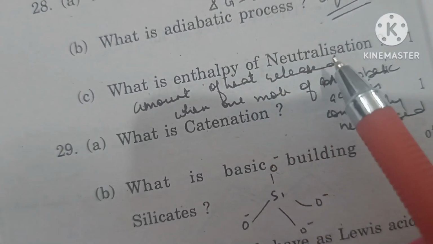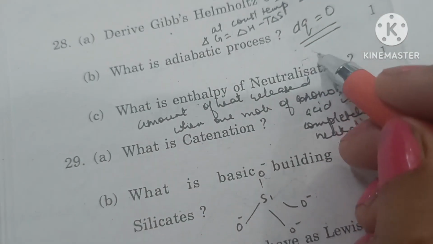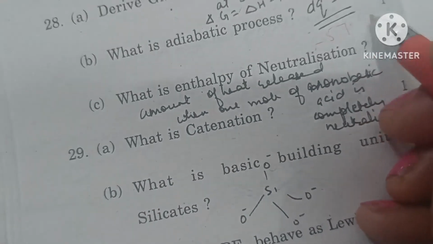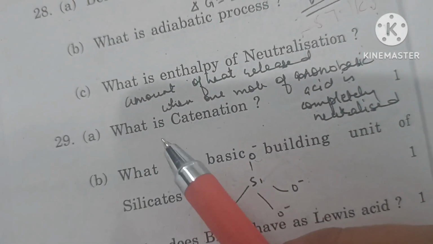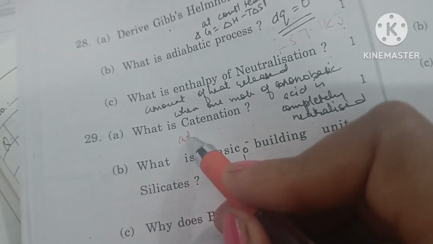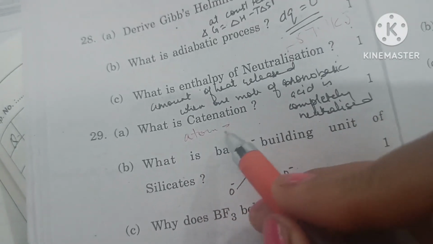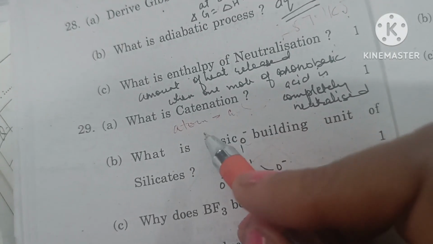For a strong acid and strong base, the enthalpy of neutralization is minus 57.1 kilojoules always. What is catenation? The property by virtue of which an atom will combine with its own kind to form long chains is called catenation.